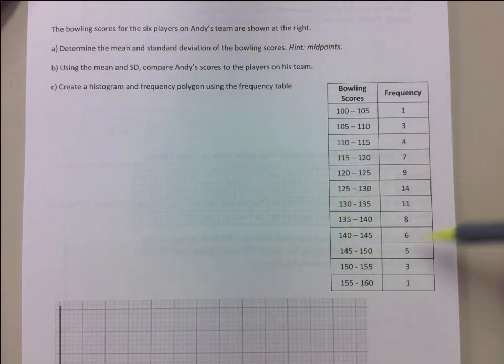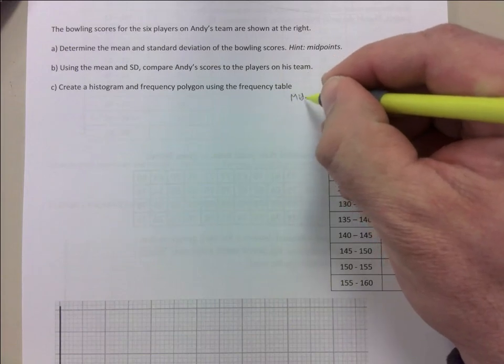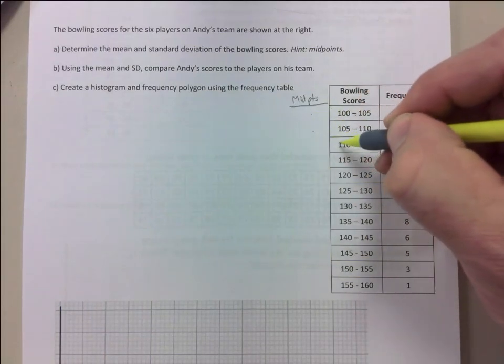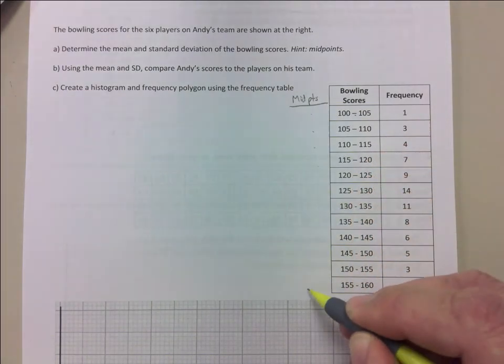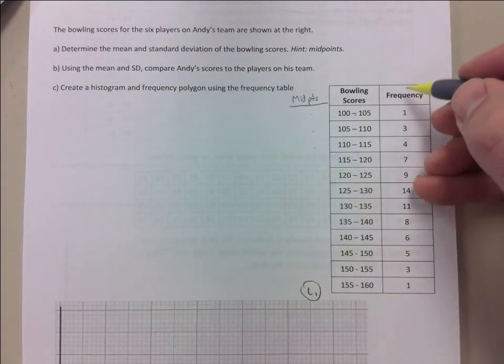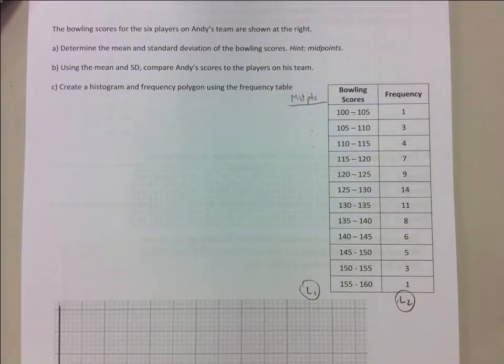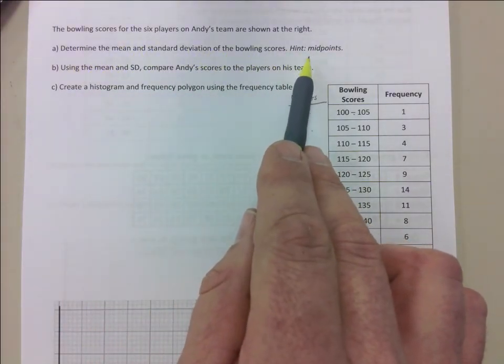A frequency table. You have to find the midpoints, right? For every interval, you have to find the midpoint right here. You're going to put that into your L1, and you're going to put the frequency into your L2. And then you find the mean, standard deviation, all of that, okay?